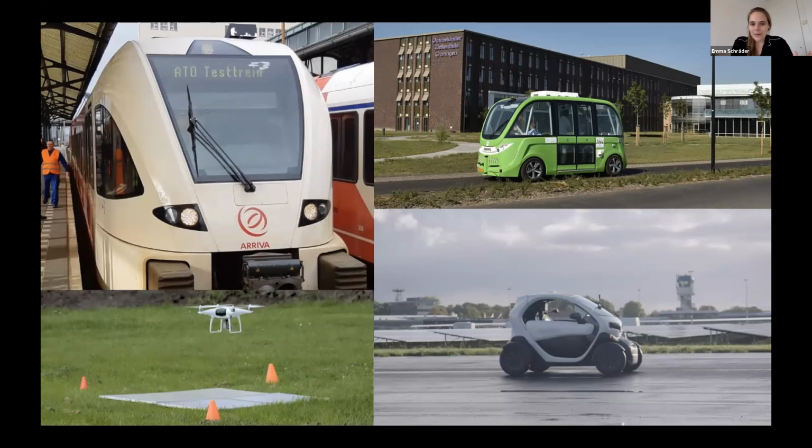Here you see 4 pictures, and on first look, you probably think, what do these have in common? Yeah, they all have a vehicle in it. But it's quite special because all these 4 pictures have in common that it's all autonomous transport. So the first picture on the top left is an autonomous train. ATO stands for automatic train operations.